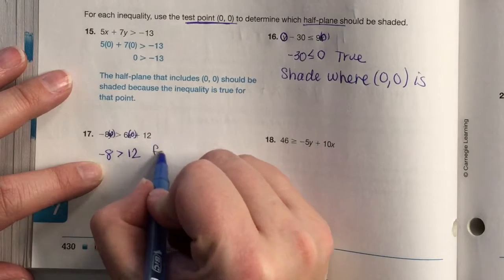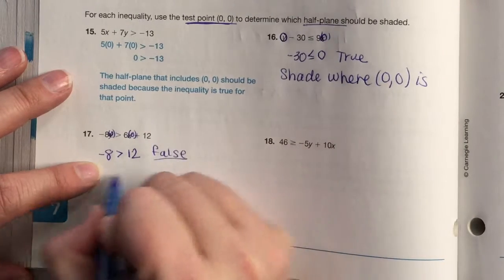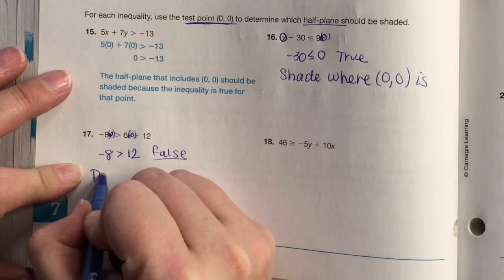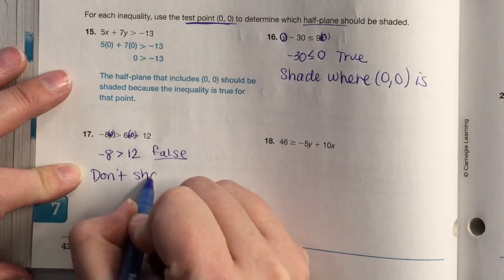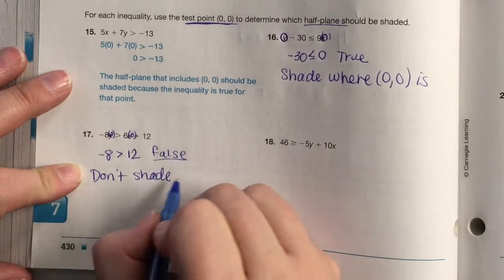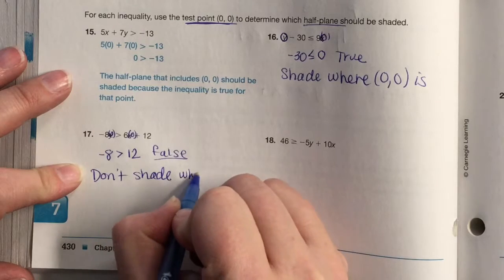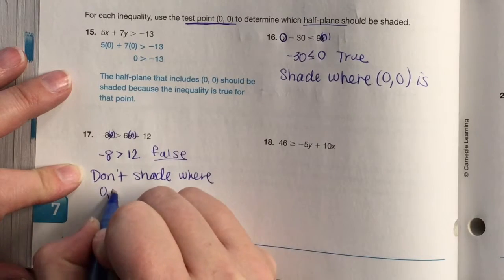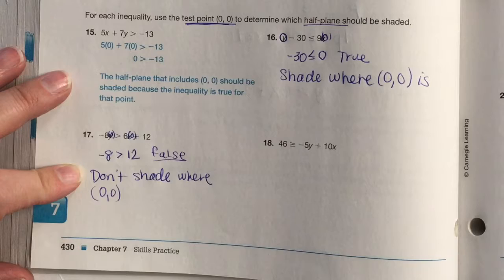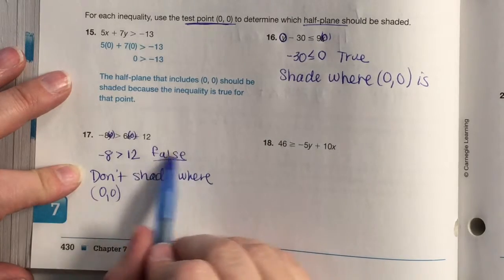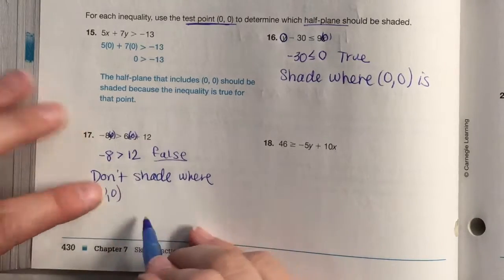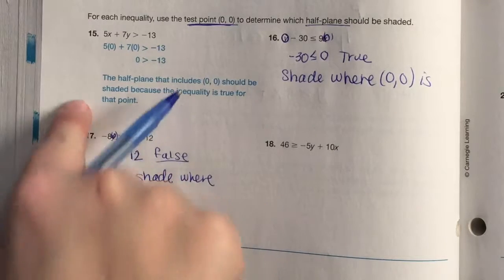No, so this is a false statement, and since it was false, we would say don't shade. In other words, shade on the other side. Don't shade where the point 0, 0 is. So you look and see, is that sentence false? You find where 0 is, and you shade on the other side of the line.